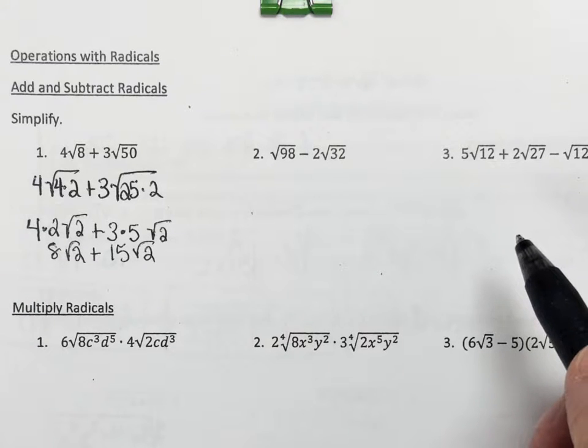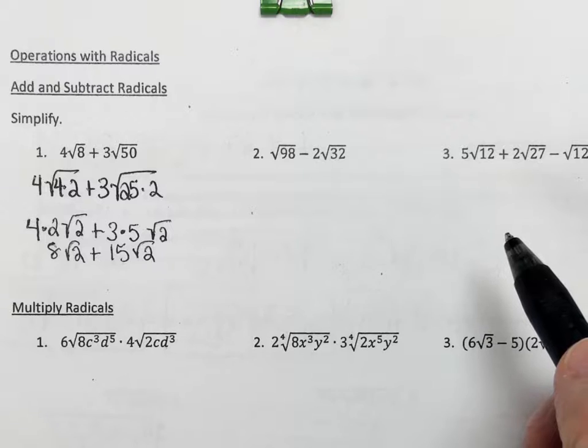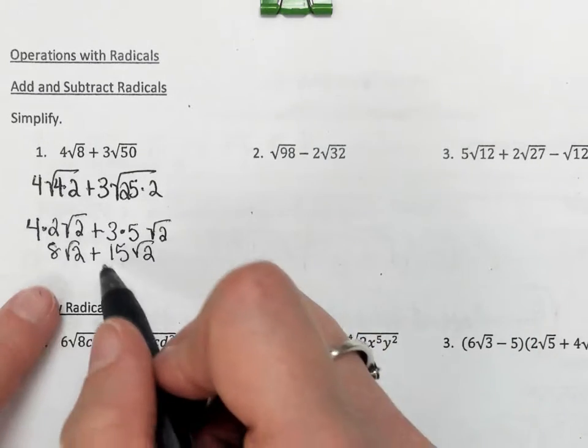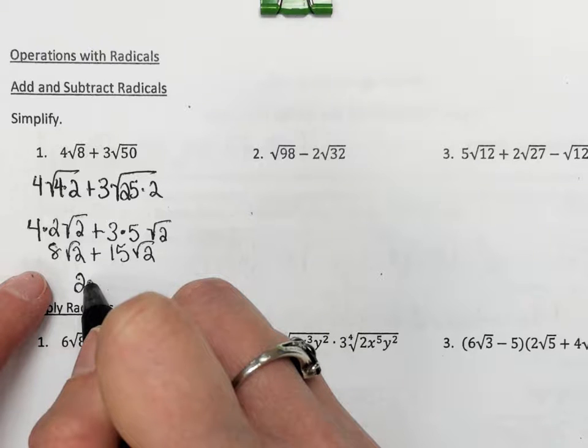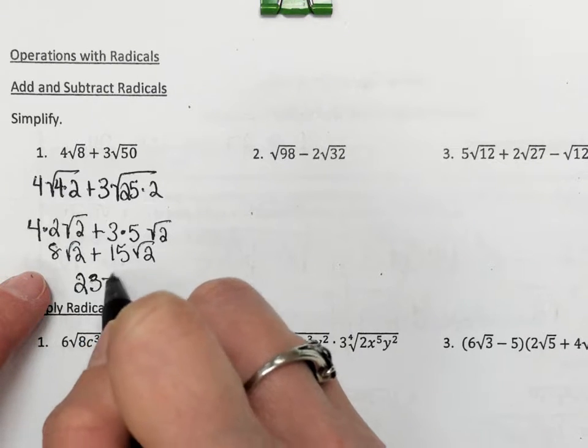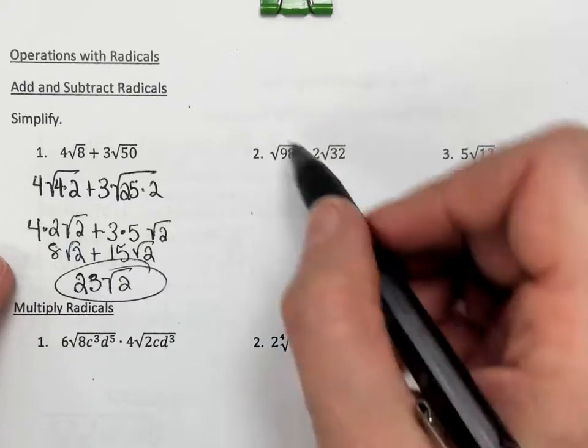Now you can add. Why? Because they have the same square root. Same exact root, same exact number. 8 plus 15 is how much? 23 square root of 2. There you go. All right, number 2, here we go.